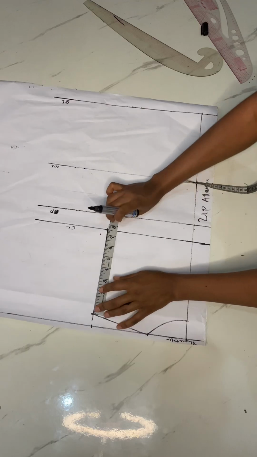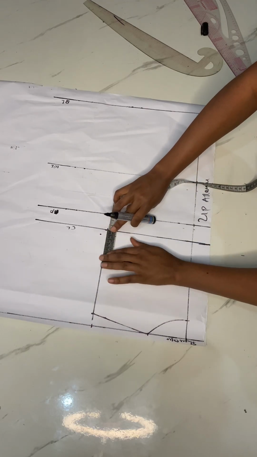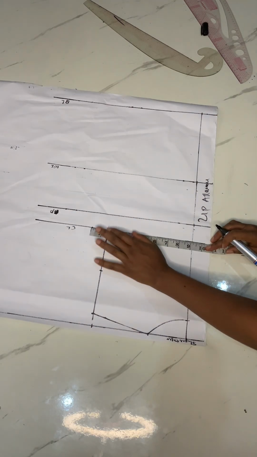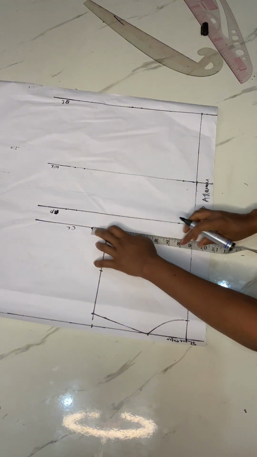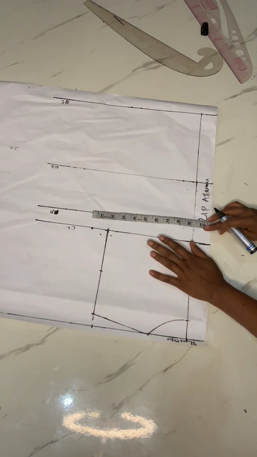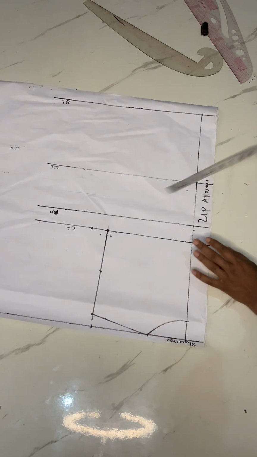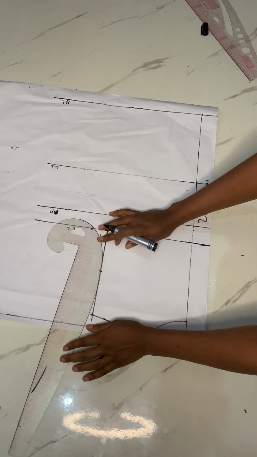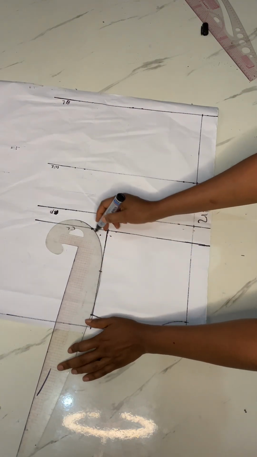Then get the midpoint of the line. Then mark quarter of your bust measurement. All your measurement is going to start from the zipper allowance line, not outside of the line. So make sure your measurement is starting from this line. Then after that, go ahead and connect your armhole. You don't need to go out by half inch at the midpoint of your armhole because this is the back armhole.